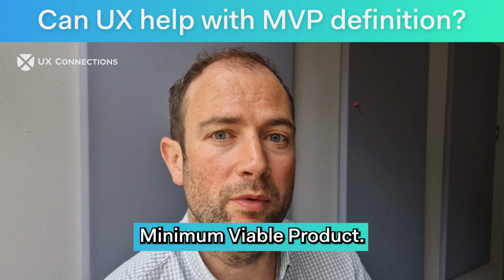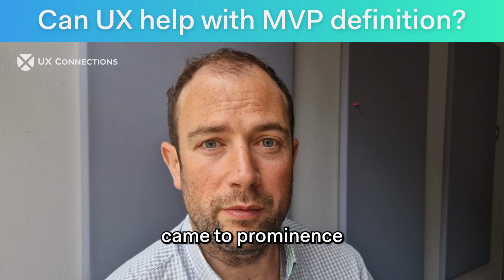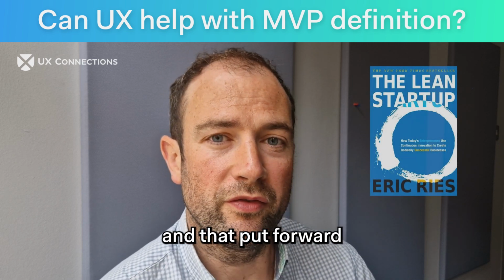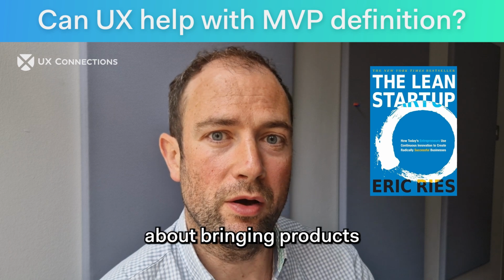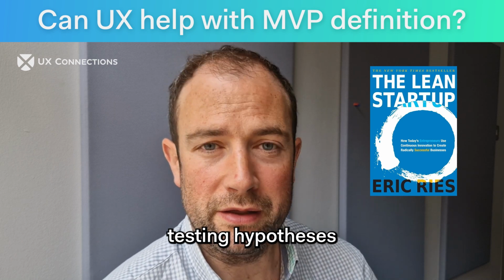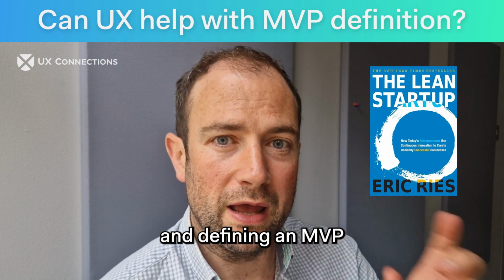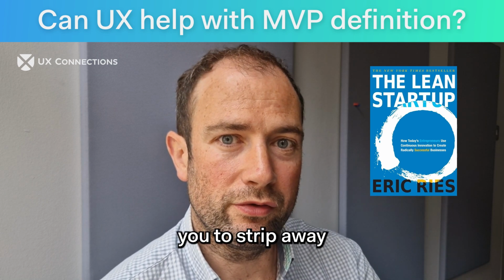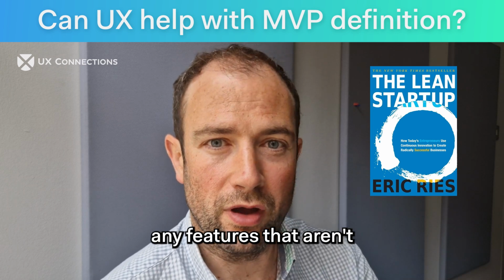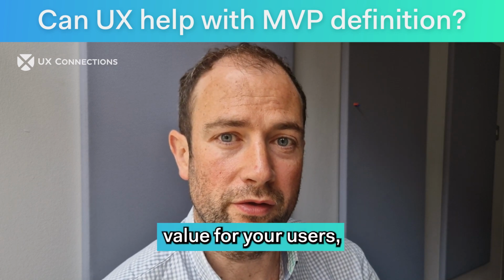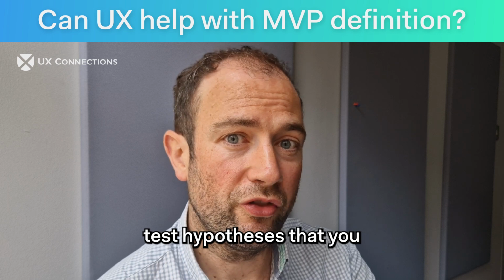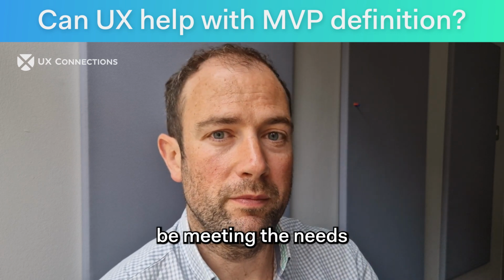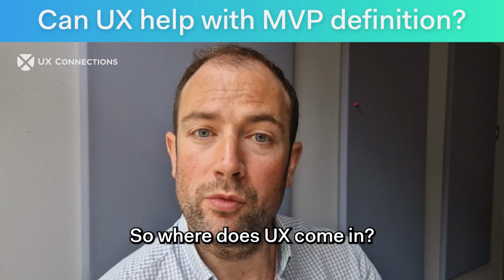Well, it stands for minimum viable product, and it's a phrase that came to prominence around 15 years ago with a book called The Lean Startup, and that put forward a number of ideas about bringing products to market quickly, testing hypotheses, and defining an MVP or minimum viable product is really important in that, because it allows you to strip away any features that aren't going to add maximum value for your users, or also importantly test hypotheses that you have about product market fit and how your product specifically is going to be meeting the needs of your users. So where does UX come in?